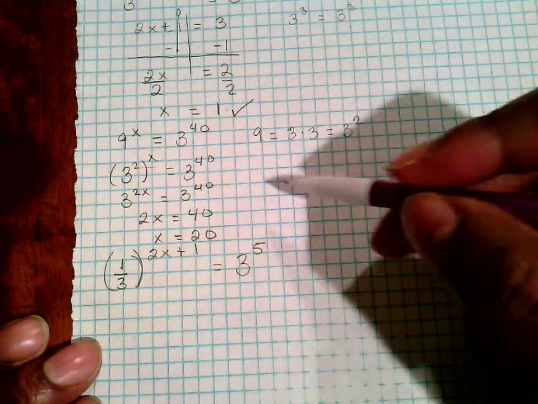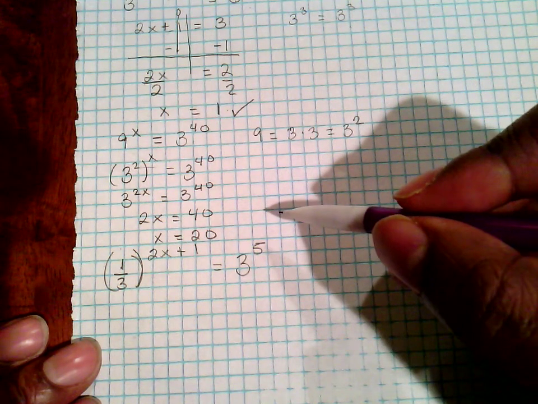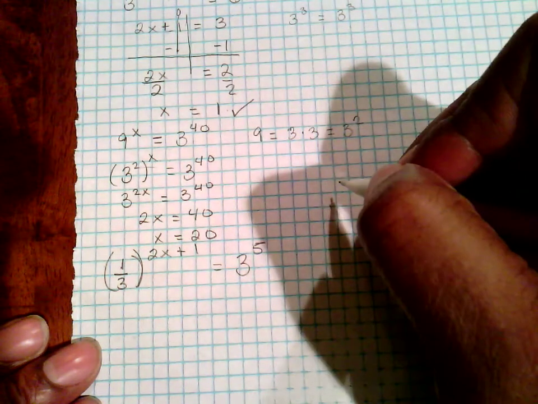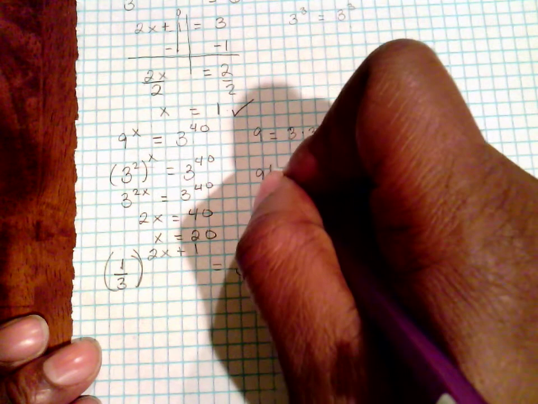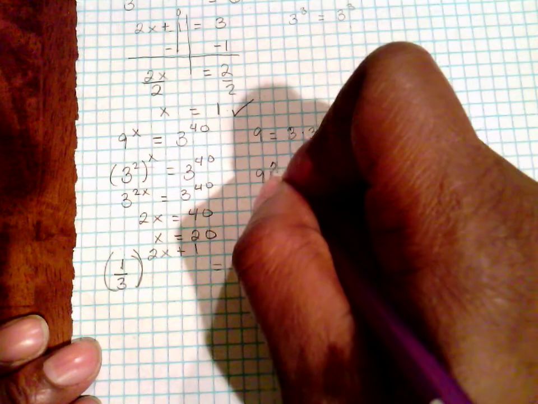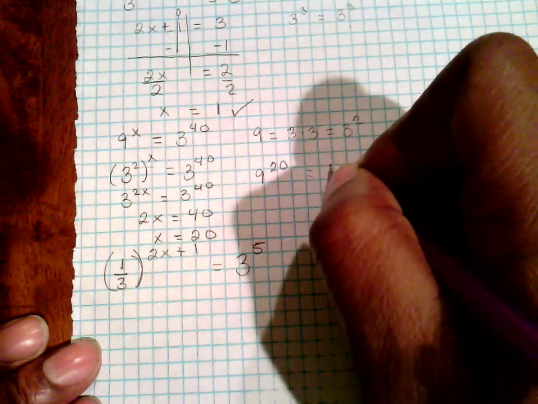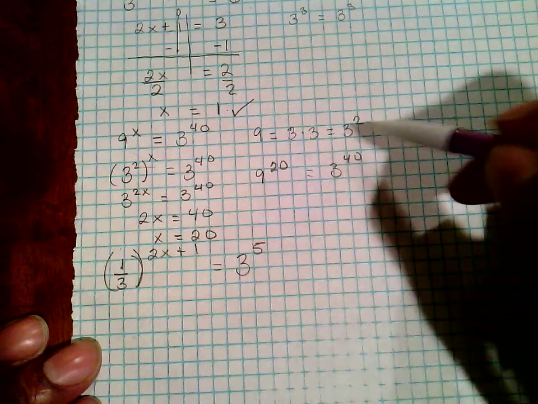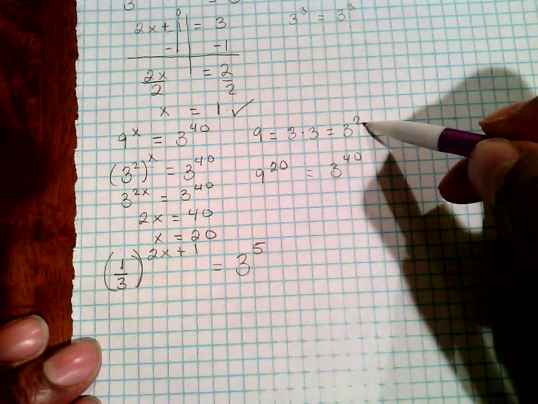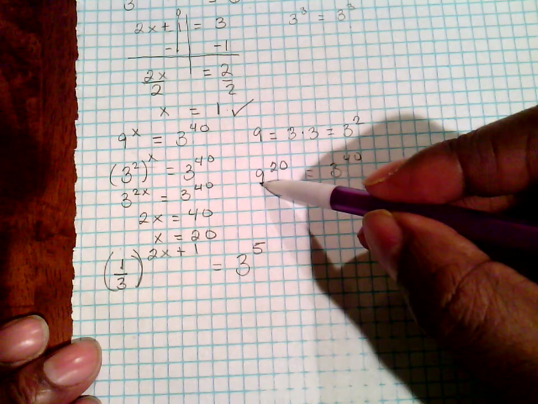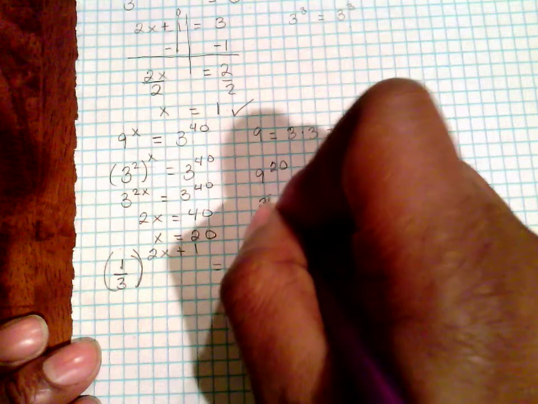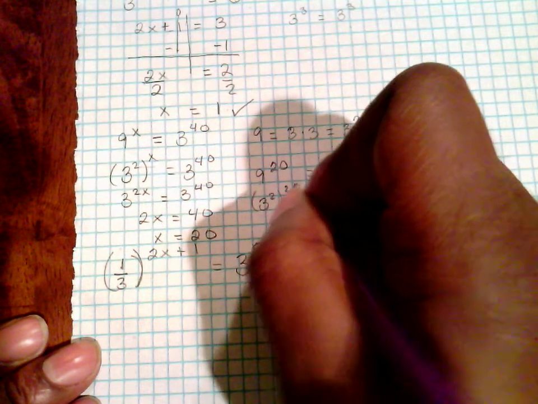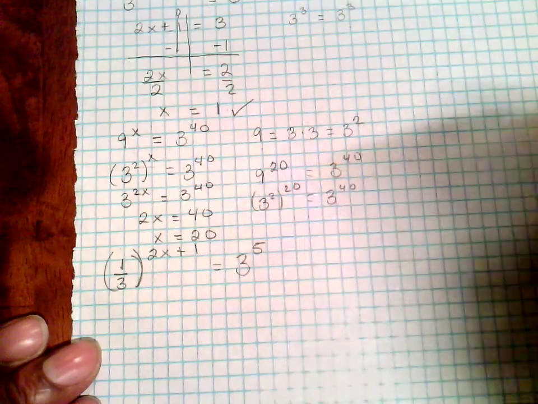All right, now, again, going back and checking our answer here: 9 to the 20th power equals 3 to the 40th power. Substituting 3 to the second power for 9, that'd be 3 to the second power raised to the 20th power equals 3 to the 40th power.